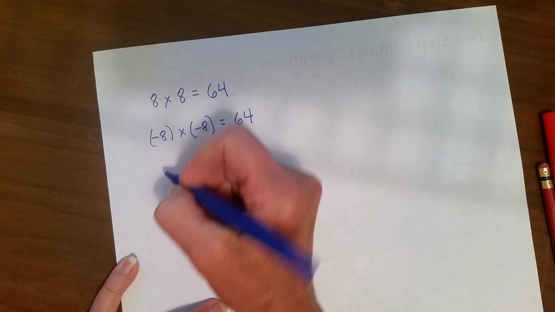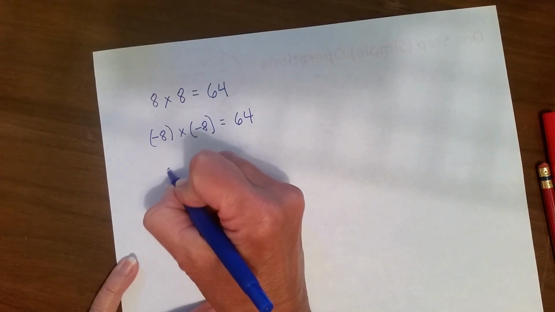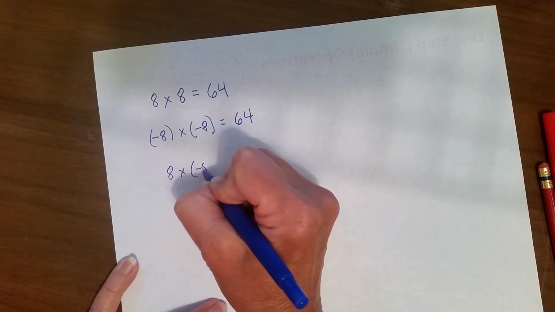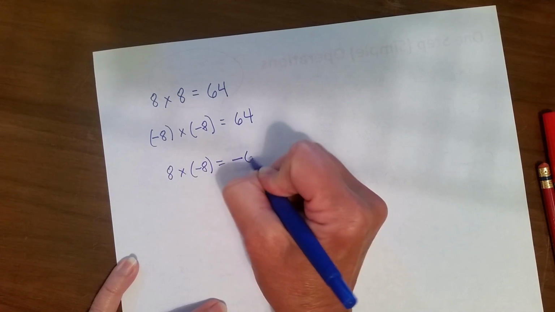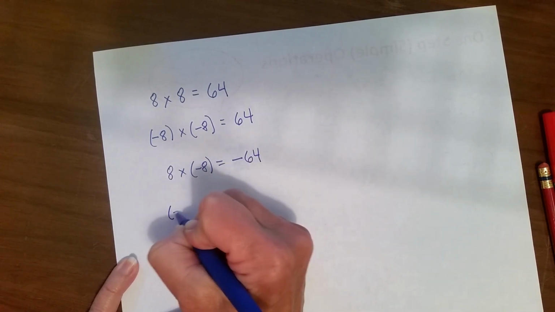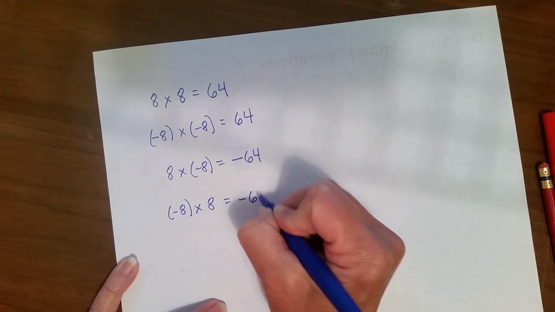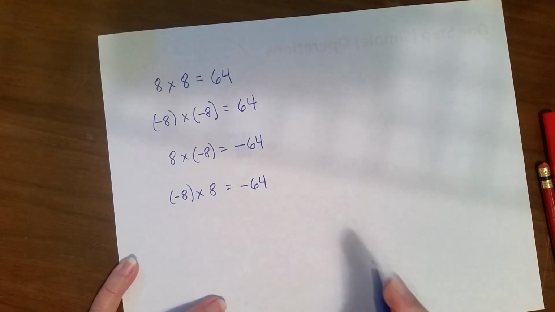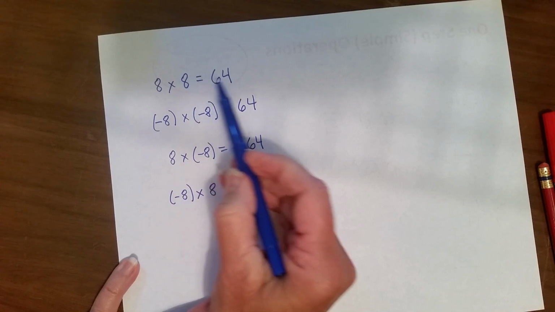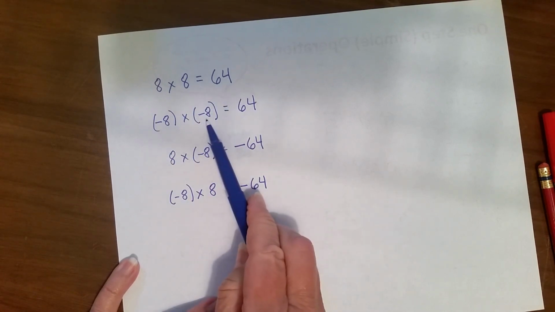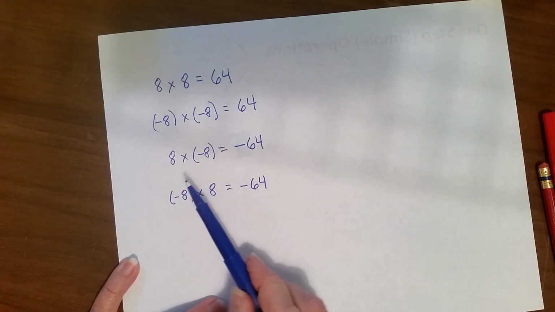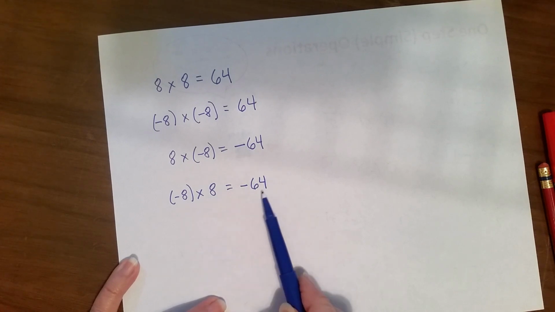The only time you get a negative is when you have one of each. So if I have 8 times negative 8, that would give me a negative 64. If I had negative 8 times positive 8, that would also give me a negative 64. So positive times a positive is a positive, a negative times a negative is a positive, but if you have one of each, it's going to be a negative.